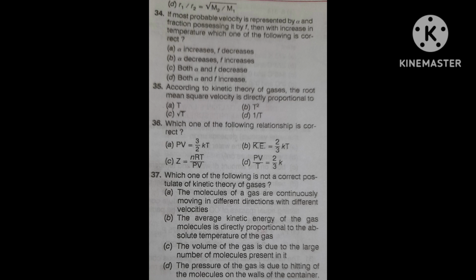Again I am reading the question one more time. Which one of the following relationships is correct? First, PV is equal to 3 by 2 kT. Here k is the Boltzmann constant; it is not given in the question, I am telling you. Second option, kinetic energy is equal to 2 upon 3 kT. Third, Z is equal to nRT upon PV. And fourth option is PV upon T is equal to 2 by 3 k.